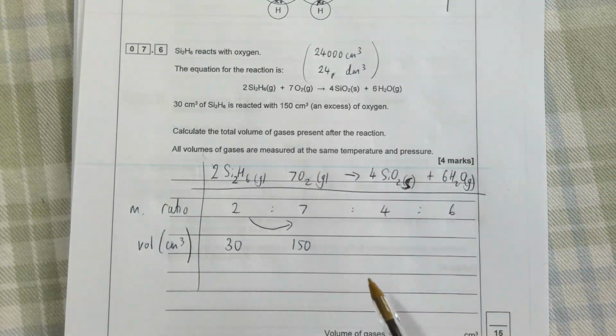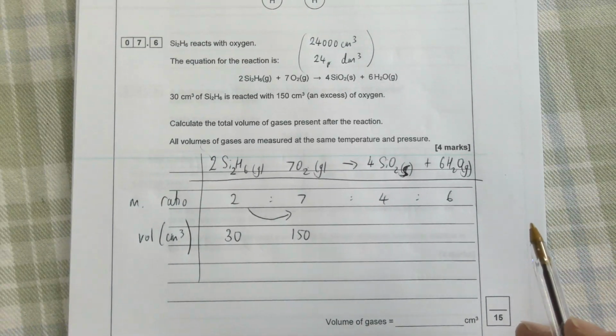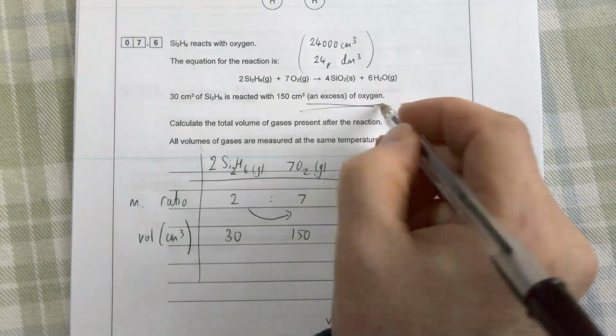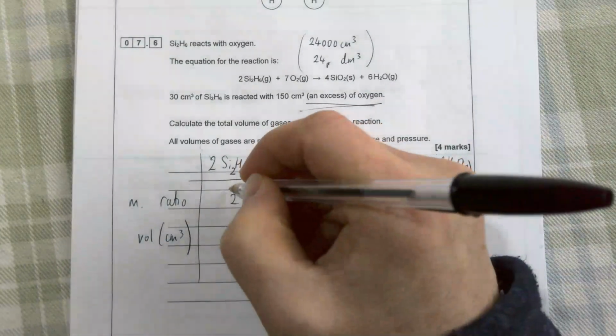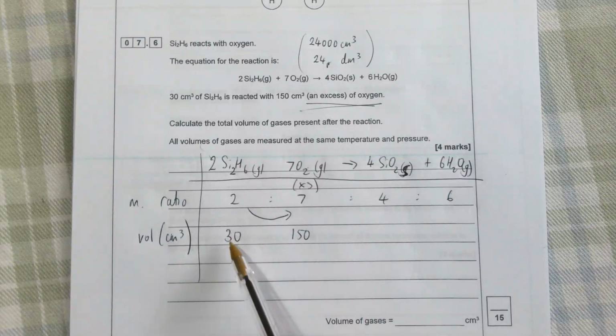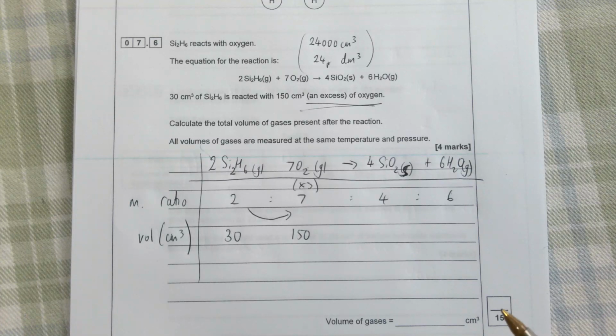So for this one you normally have to recognise which one is the limiting reactant first, but you're told that anyway. The oxygen is in excess, so I can make a little note of that, and the silane is limiting. All of this is going to get used up, but not all of the oxygen is going to get used up. You're going to have some oxygen left over, and that has to be included in your final amount.